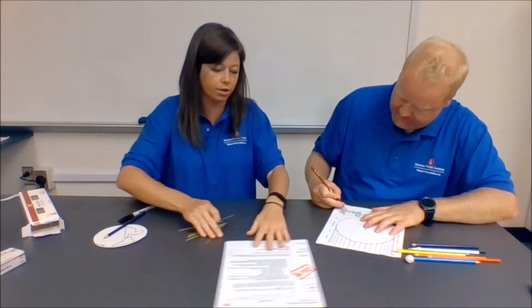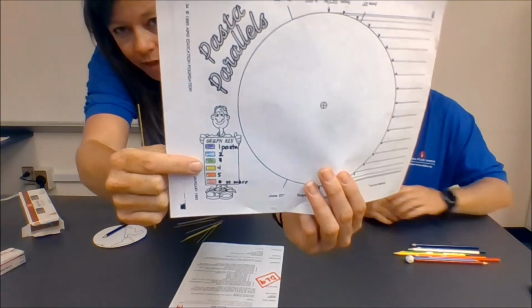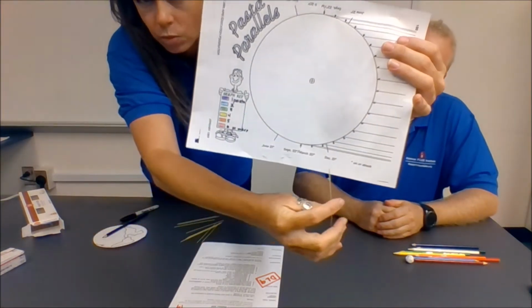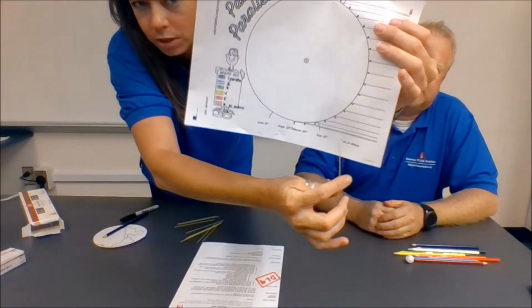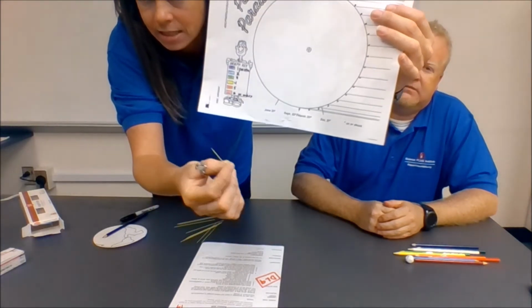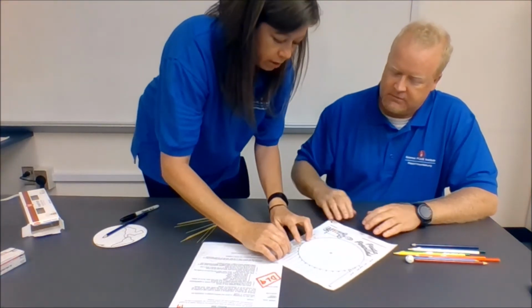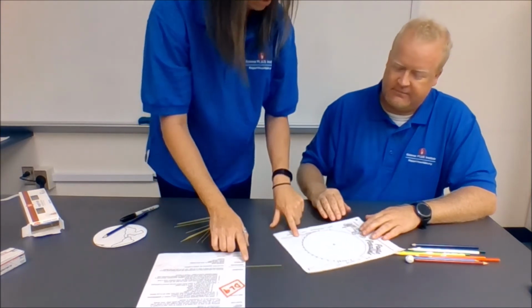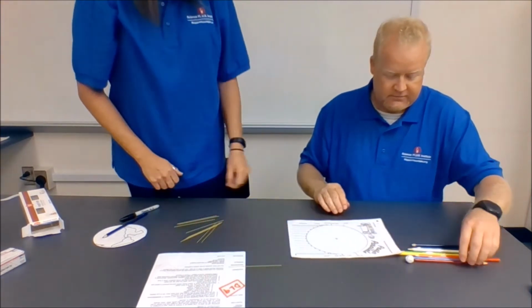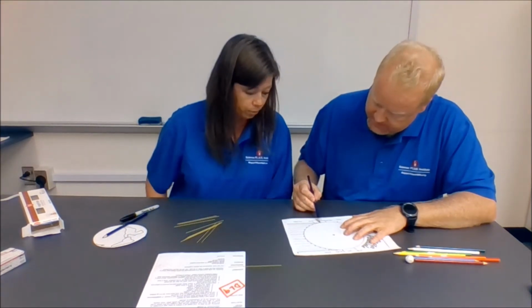While Jeffrey's coloring, oh, he's already done. So this is what our key looks like, and that is going to help us. One pasta means one piece of pasta fits in that area. If you see here, this bottom line is really thin. I'm going to guess that only one piece of pasta will fit in that space. What do you think? One piece of pasta. So what the kids would do is color that space purple, because only one piece of pasta fit.